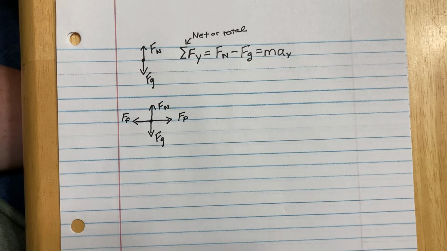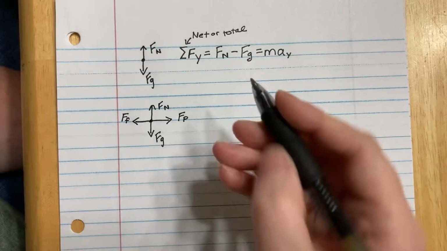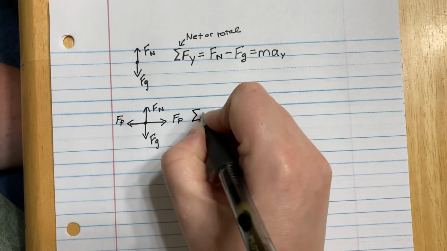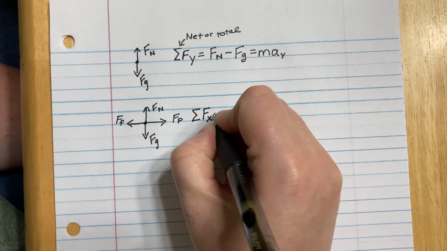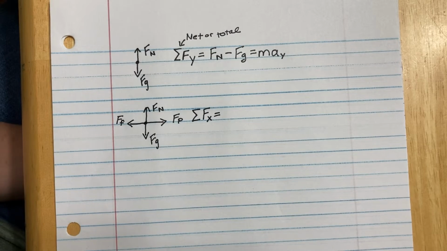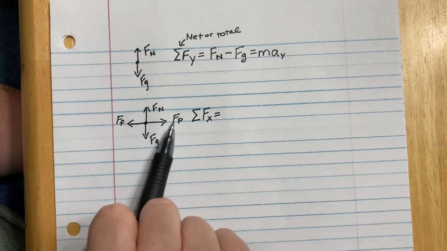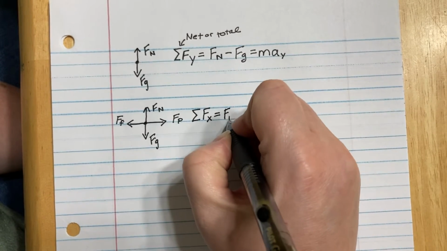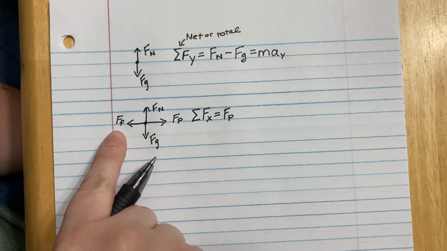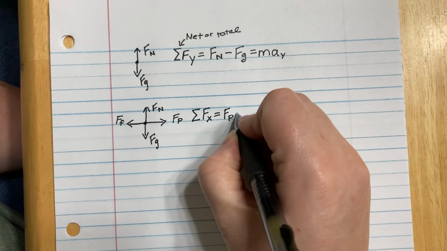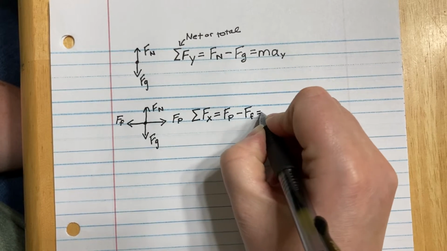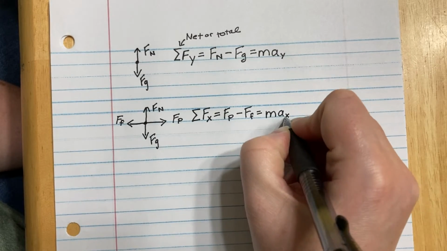In this case, the net force in the y direction is going to be the same as the last one, because again, it's the same box sitting on the table. Then I just start pushing on it, and this is what would happen next. I'm pushing it sideways, friction's pushing back, so now we look at what the net force in the x direction would look like. Anything in the positive direction goes first, with a positive, so Fp. Then the friction is going against it, so it's negative: minus Ff equals ma in the x direction.